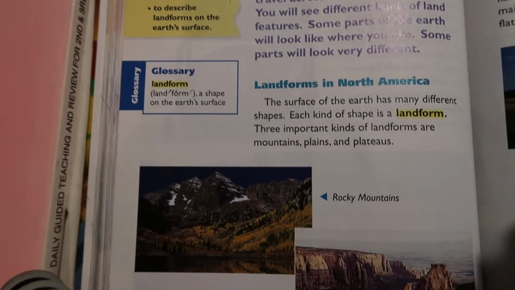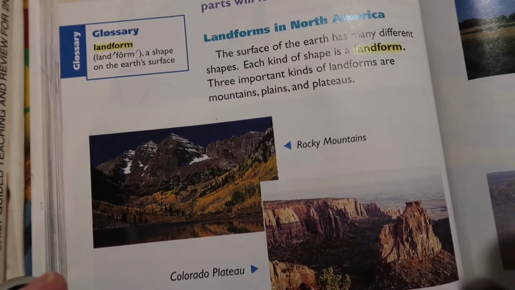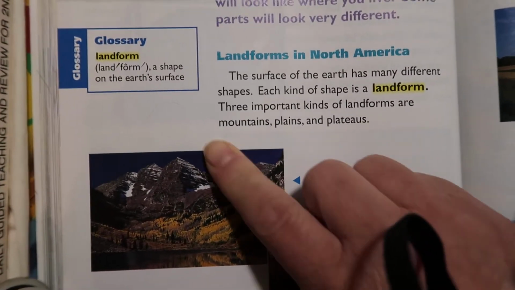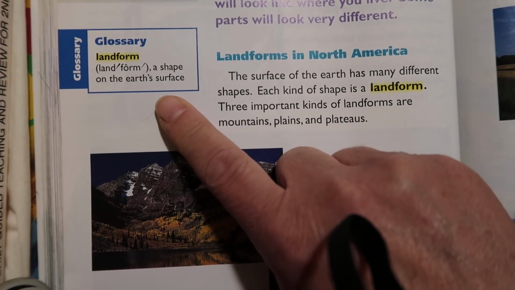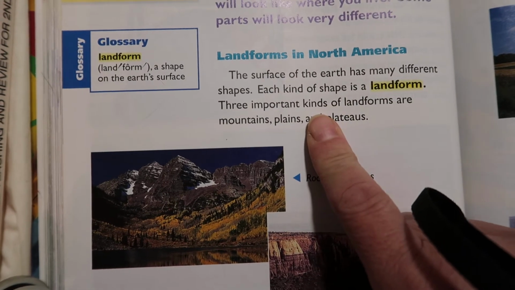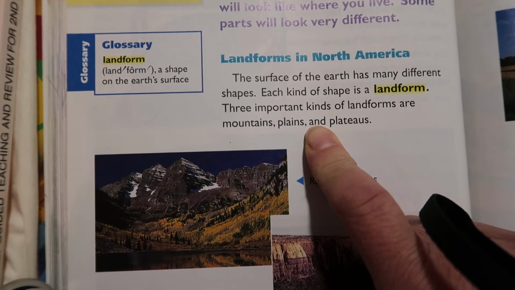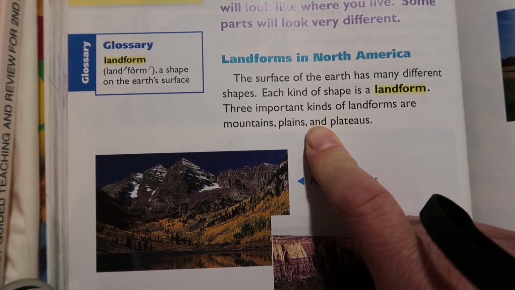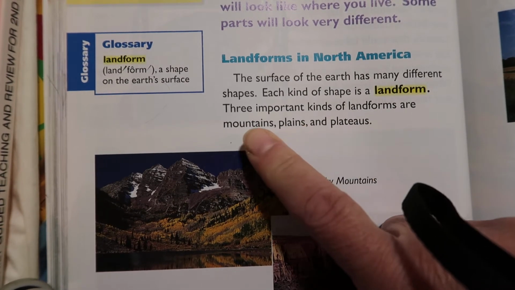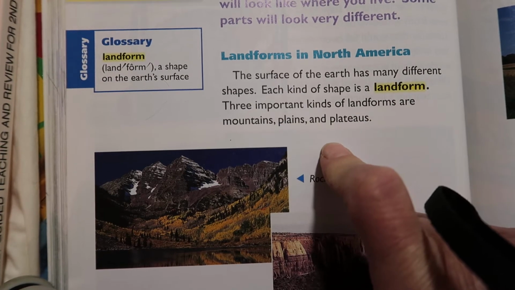We move down to the next portion of the page. Let's take a look at the glossary. A landform is a shape on the Earth's surface. Landforms in North America. The surface of the Earth has many different shapes. Each kind of shape is a landform. 3 important kinds of landforms are mountains, plains, and plateaus.